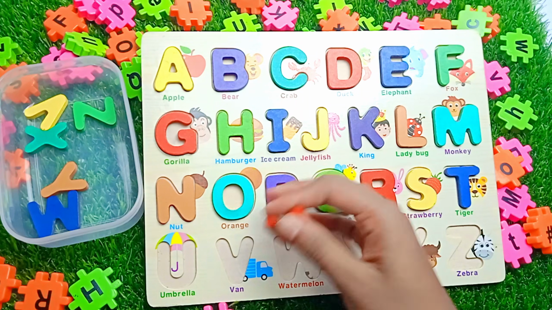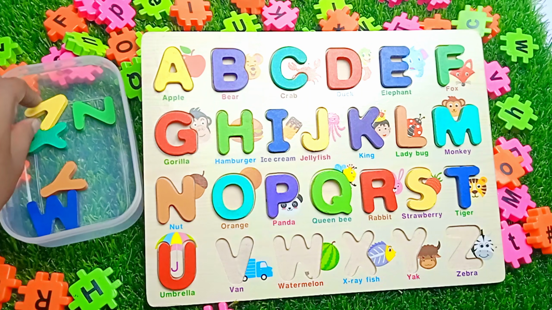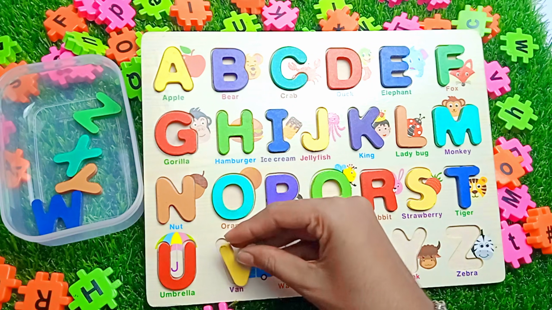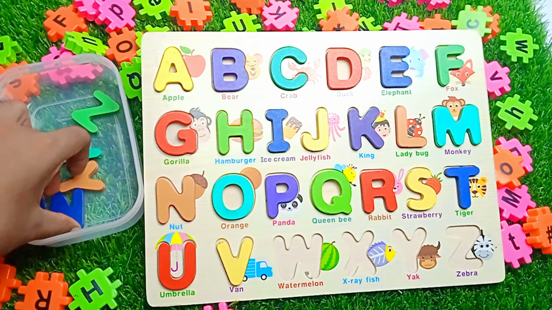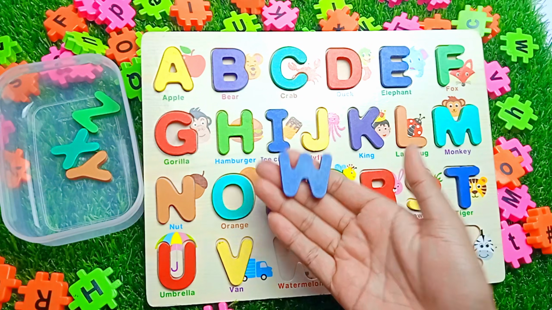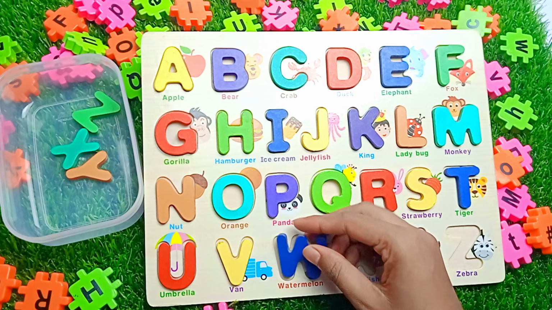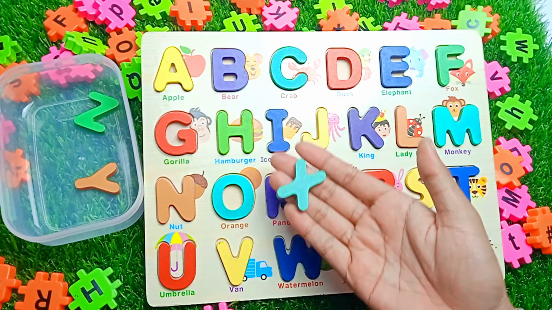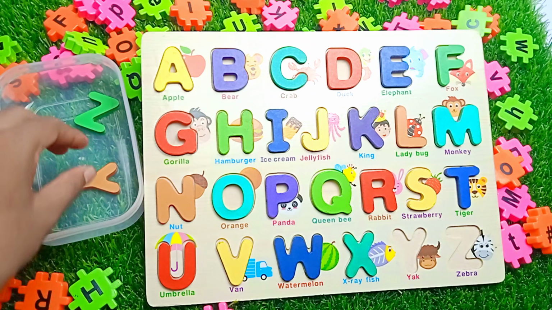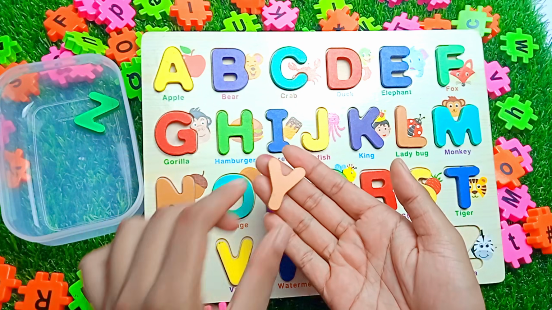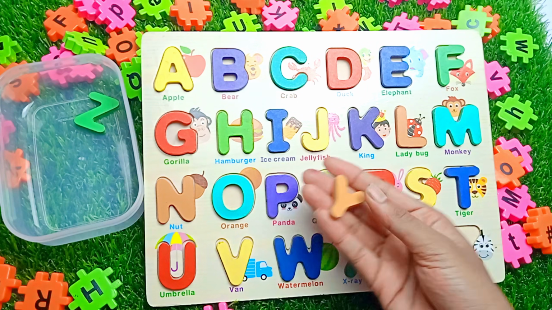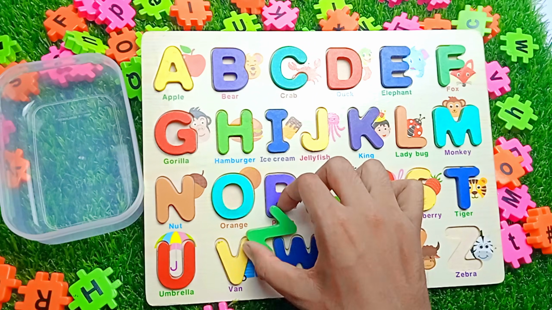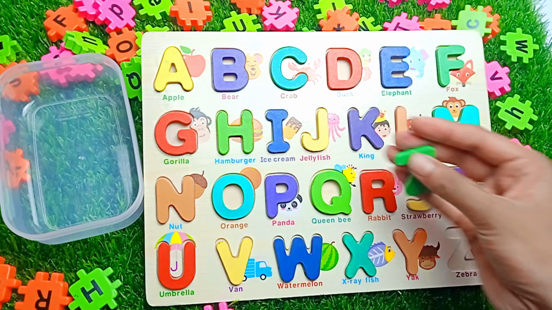Letter U. U is for umbrella. Letter V. V is for fan. Letter W. W is for watermelon. Letter X. X is for X-ray. Letter Y. Y is for ear. Letter Z. Z is for zebra.